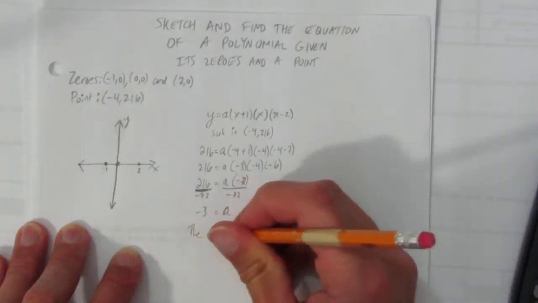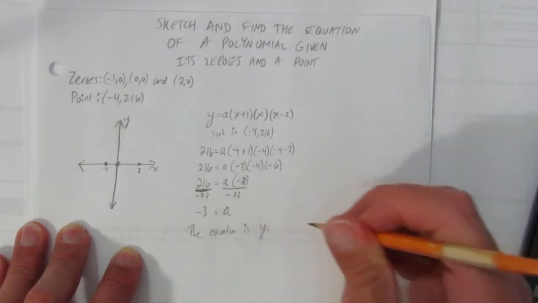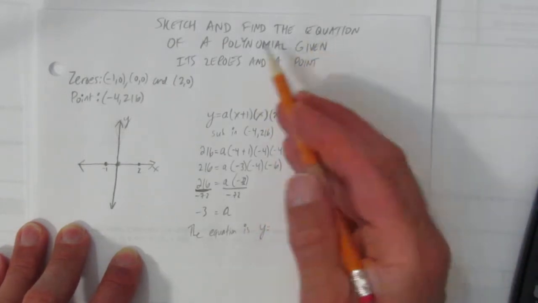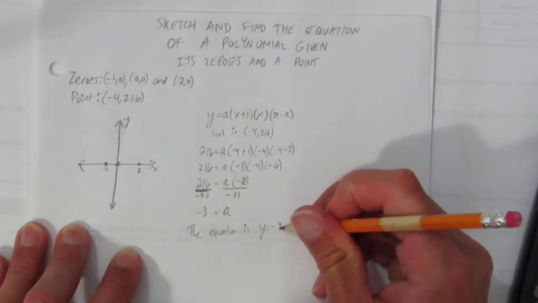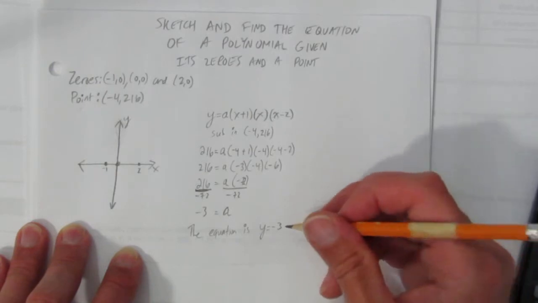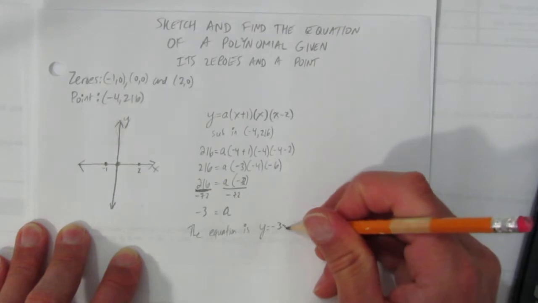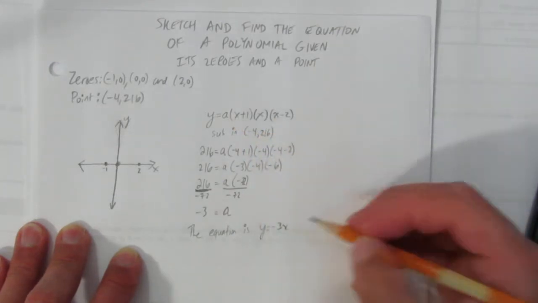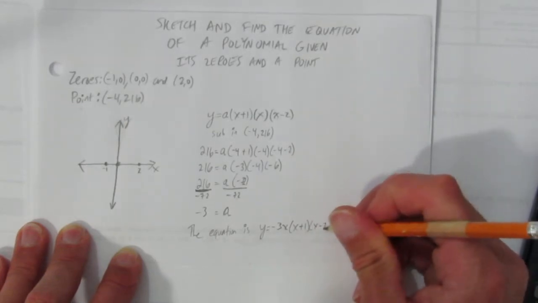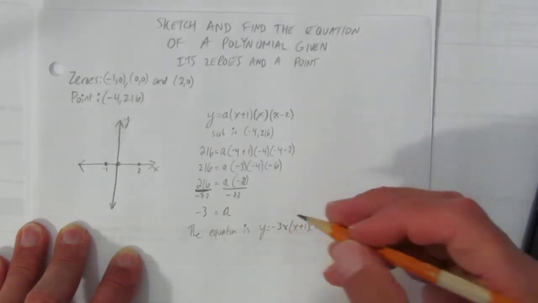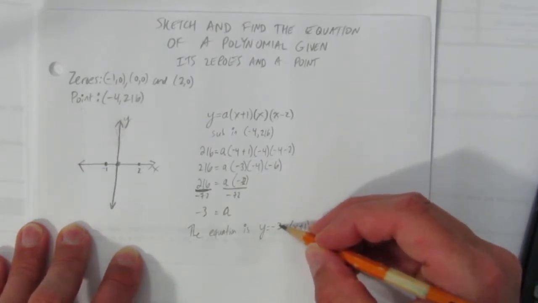So the equation is y equals, remember I haven't actually finished stating the equation yet. The equation is, use my a value, -3, and I've got x plus 1, x, and x minus 2. I'm going to put the x in front so I can get rid of its brackets. It's just -3 times x, so -3x times (x plus 1) times (x minus 2). Here are my three factors corresponding to my zeros, and here's my stretch of -3.